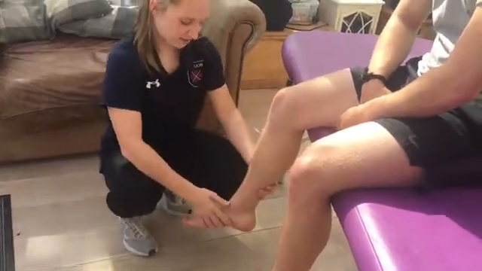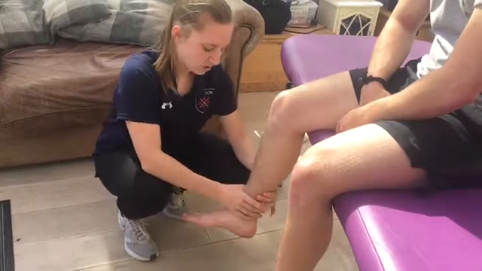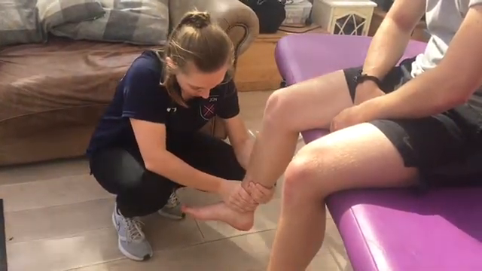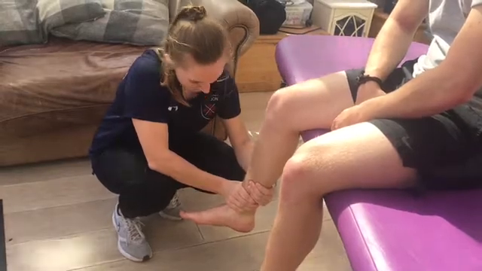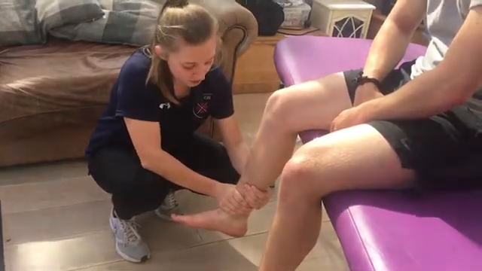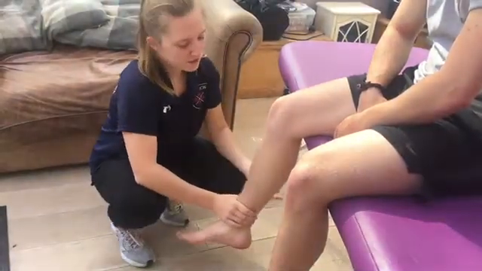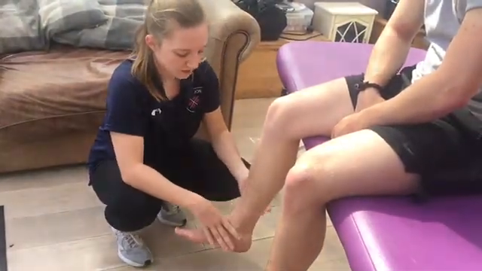And then if we can do it resisted, so if you bring it back into a neutral position, good. And then I'm going to hold it here, and if you can try and resist the movement. And how is that? Okay. Okay, so usually an internal rotation there would be around 0 to 45 degrees. So if we do external rotation, so we're going to go the other way this time.